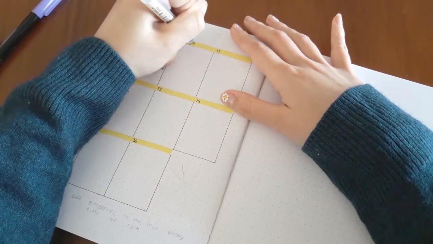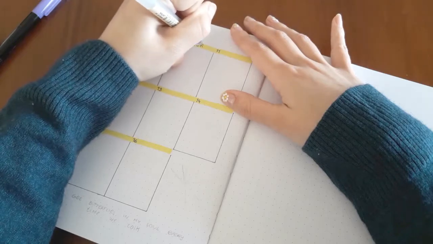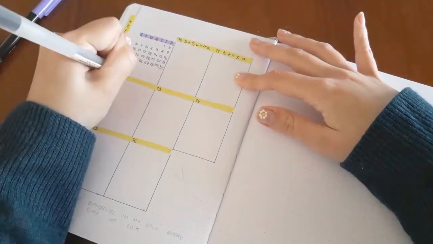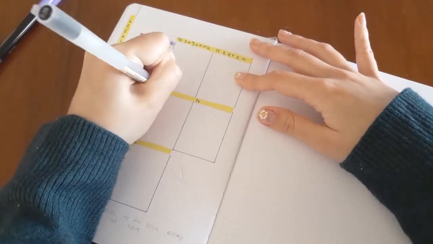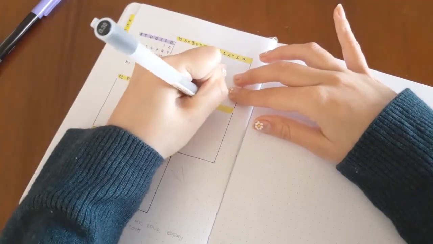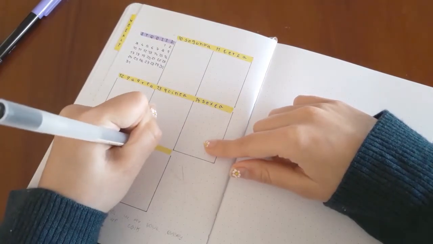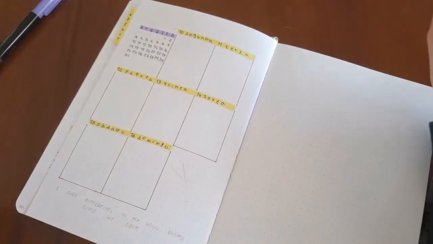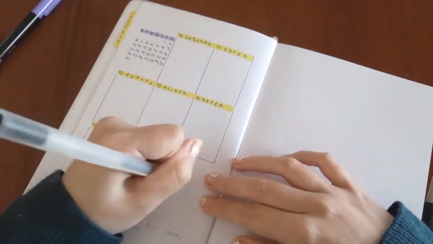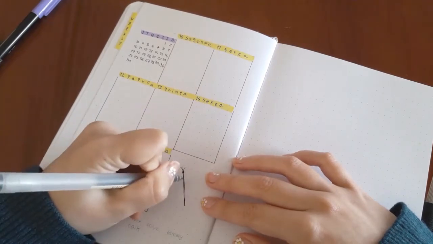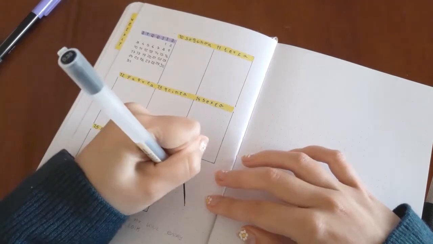I usually don't need the space of the 2-page spread for a weekly spread. That's why I prefer the 1-page weekly, and in this way I can save up some more pages because this bullet journal was expensive, so I'm trying to use it as much as I can. And I drew a little butterfly in this blank space I had.